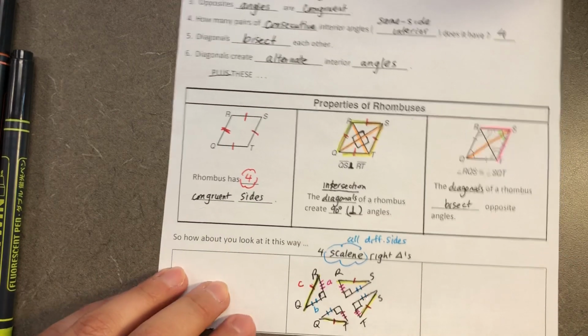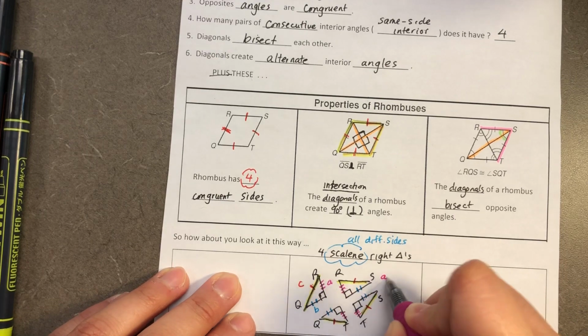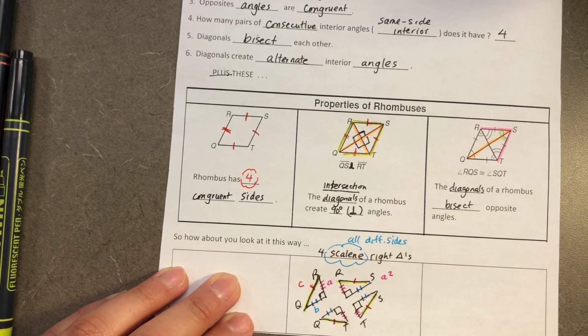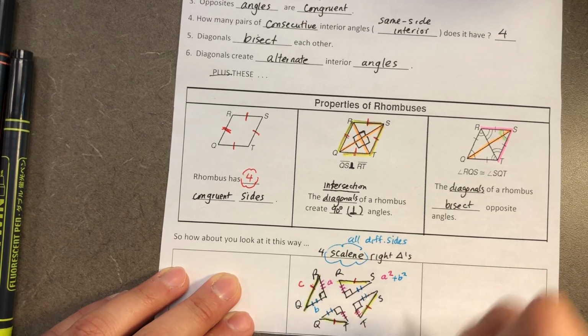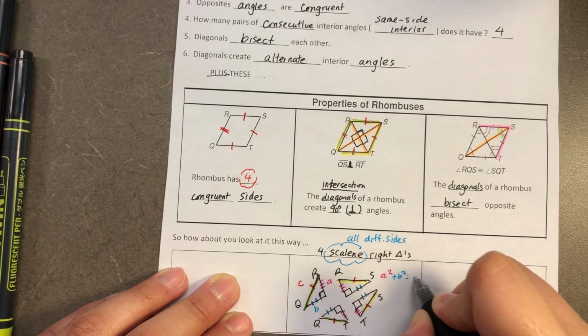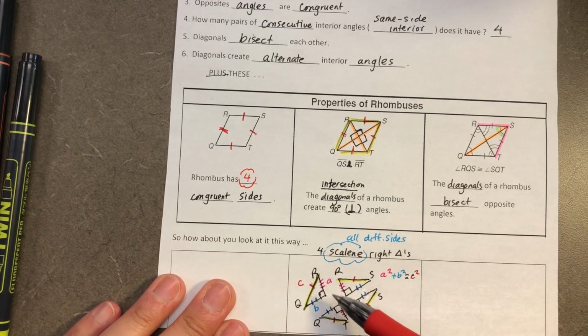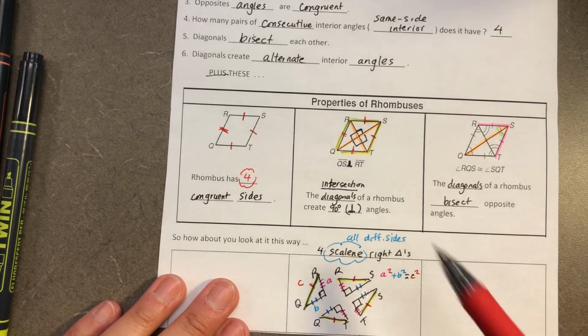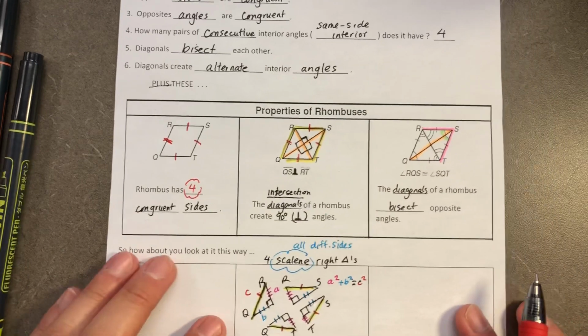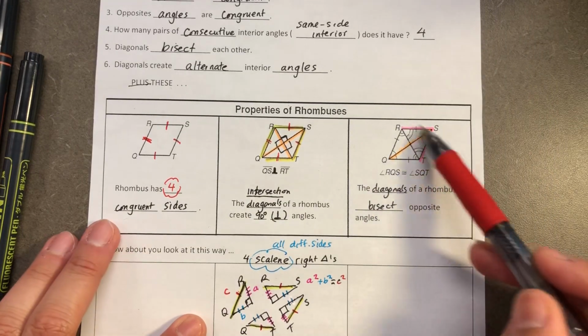So let me go ahead and write down a squared plus b squared is equal to c squared. And this should help you find any of the missing sides if you're asked to do so. All right. Then we're going to move on to this part right here.